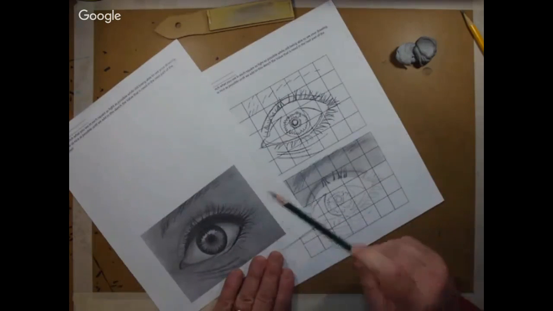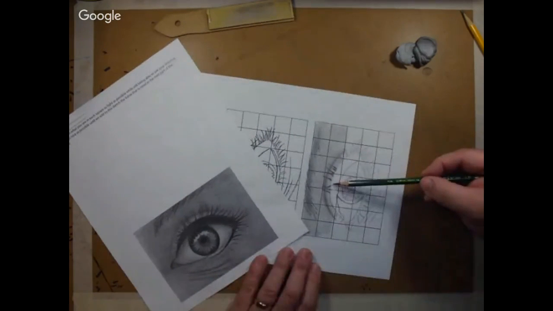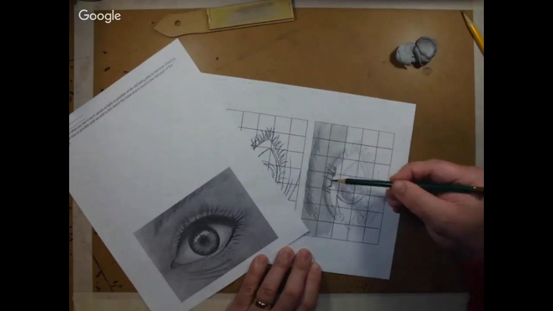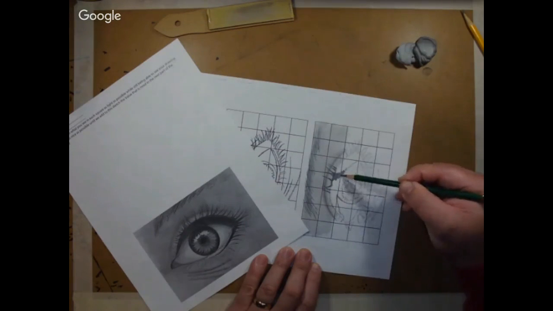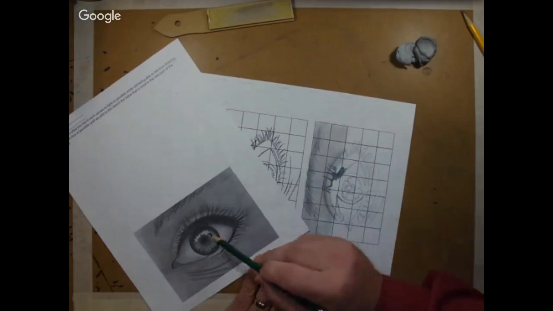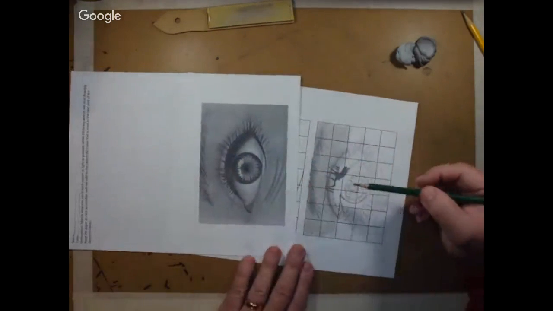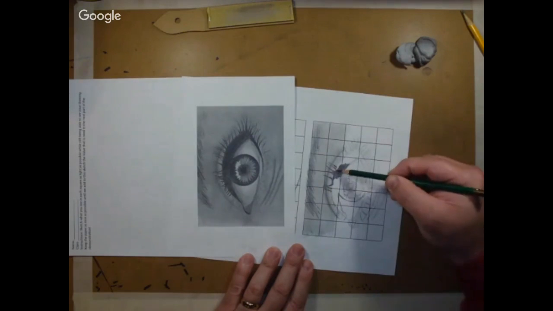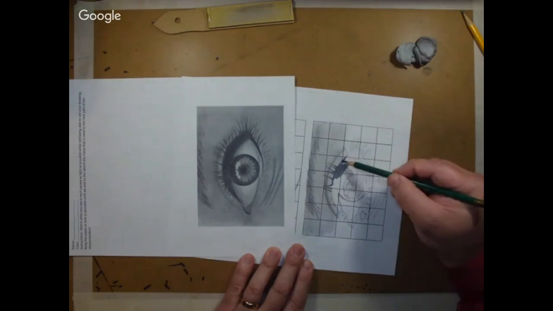What I want you to do next is think about the way the eye goes, and I want you to start shading in your shadow of the eye. So if I do this the right way, nice and dark, shading in this entire area, this entire shadow of the eye. I'm going to be nice and dark with it. Kind of go up in the eyelashes some. I would continue these eyelashes up.